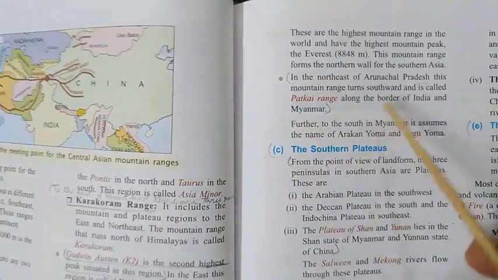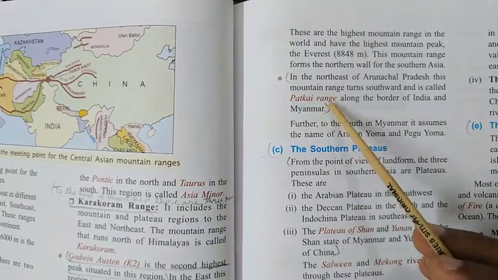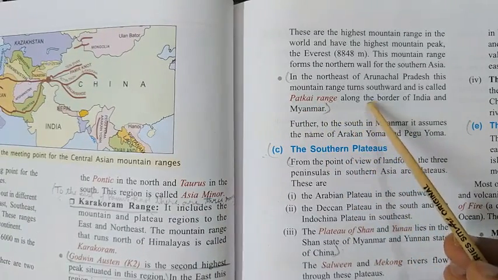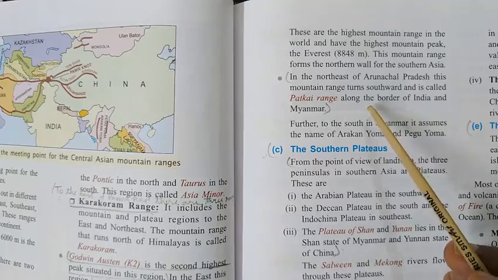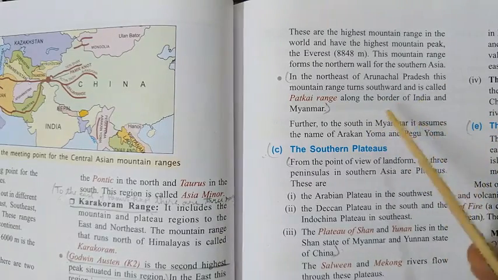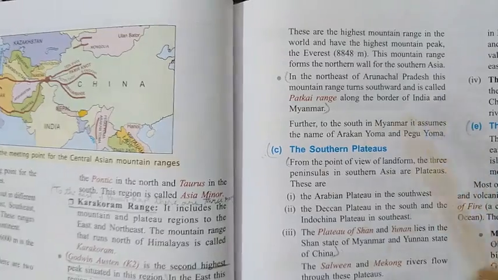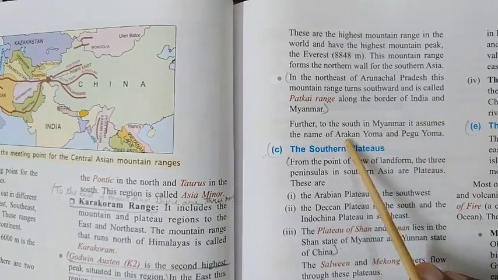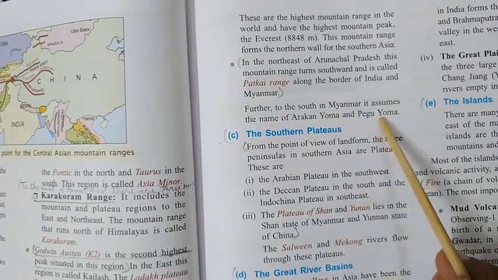Some of them are given here, like Patkai range, Manipur hill, Naga hills, not given here, but you will find them in the atlas. All these mountain hill ranges are found here. In Myanmar, two important ranges I showed you, Arakan Yoma and Pegu range.